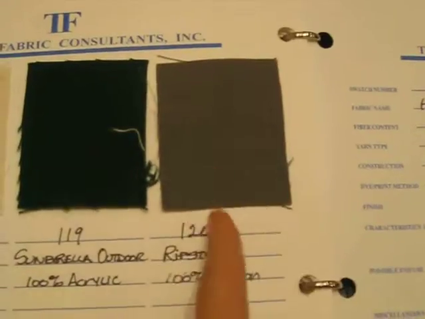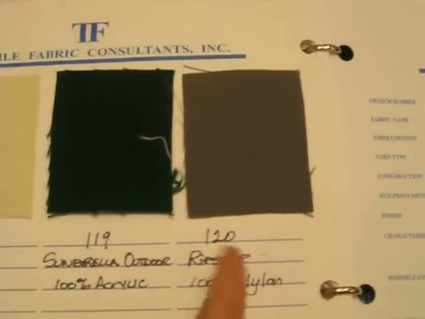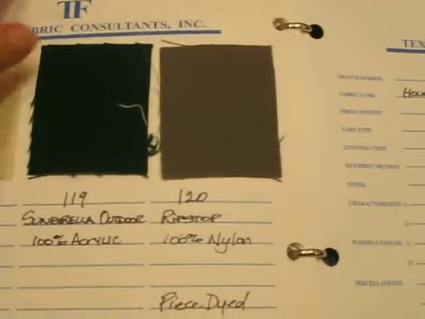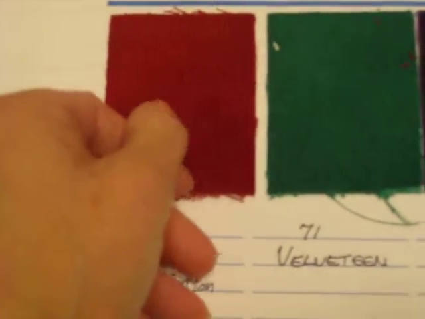Again, we're looking for what creates the cords, the raised effect that you're seeing in all of these fabrics, the raised effects, and you can feel it when you touch it.